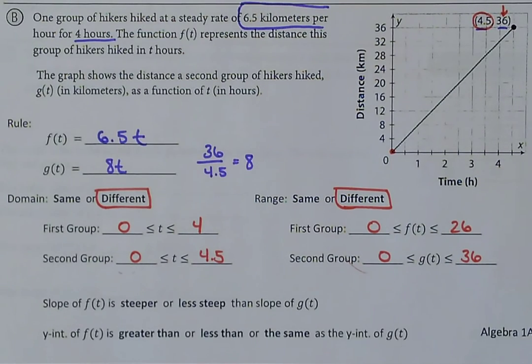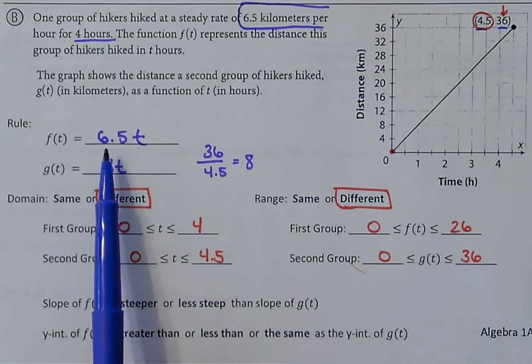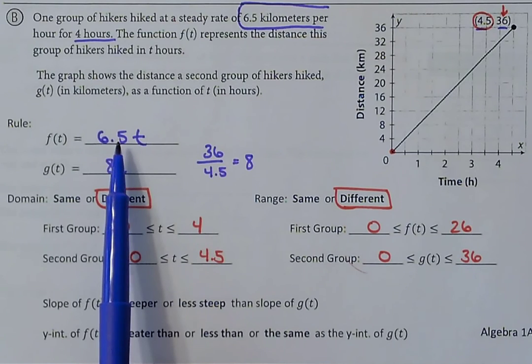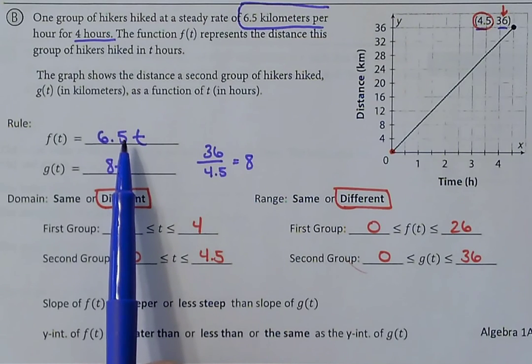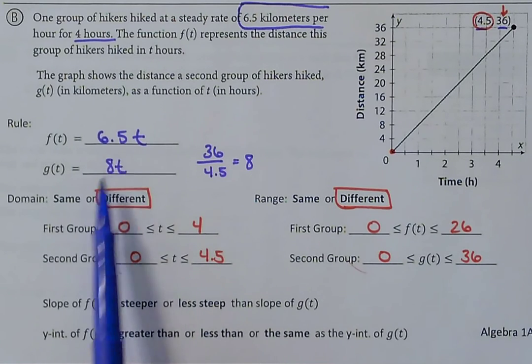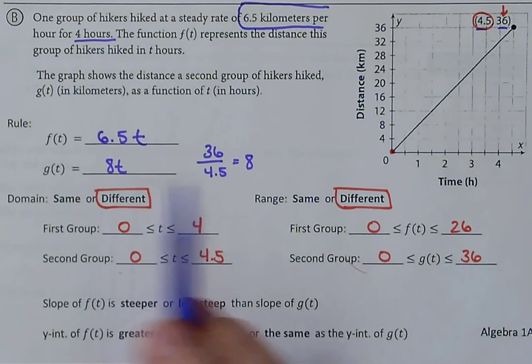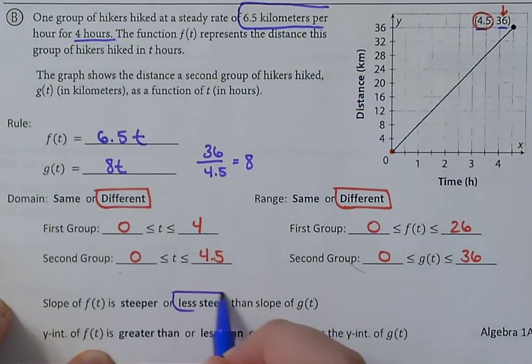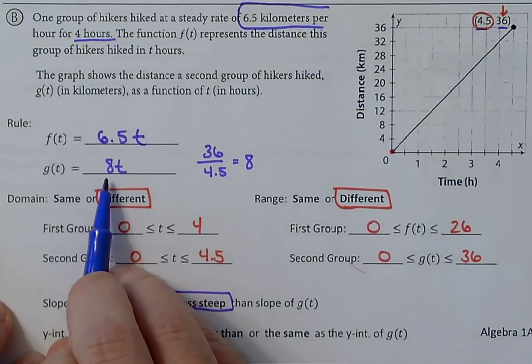Now, the last thing to do is to go through and use the slope and y-intercepts to compare if they're steeper, less steep, greater than, less than, or the same. So if we look at the slope of f of t, okay, is this graph steeper or less steep than this graph? So 6.5, is it bigger or smaller than 8? Okay, 8 is the bigger one, so 6.5 is smaller. That means the graph of f of t is less steep because 6.5 is smaller than 8.